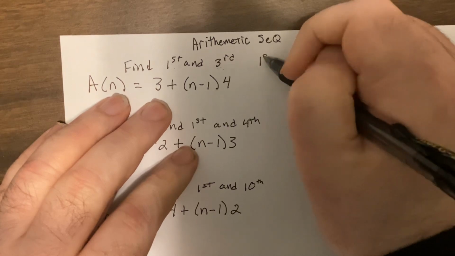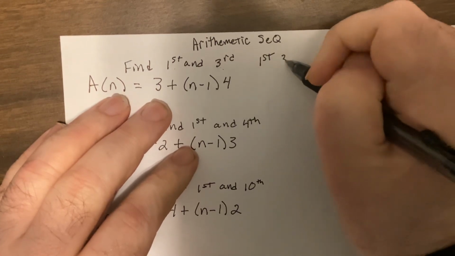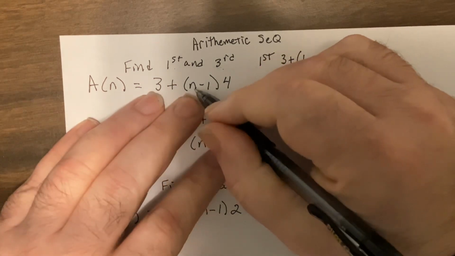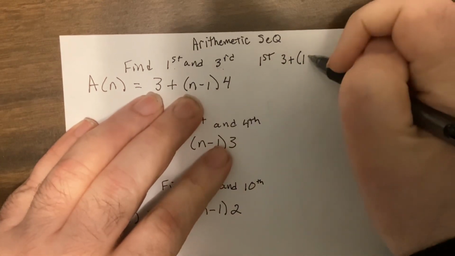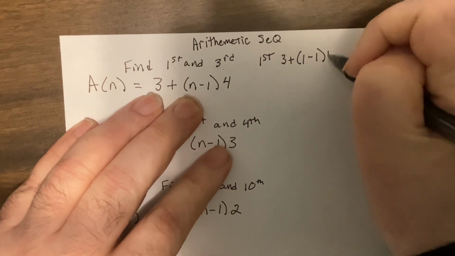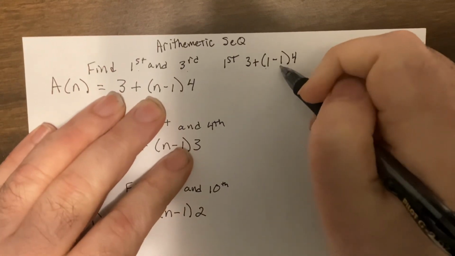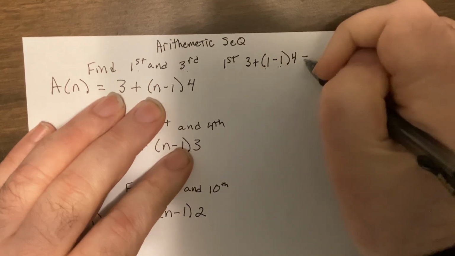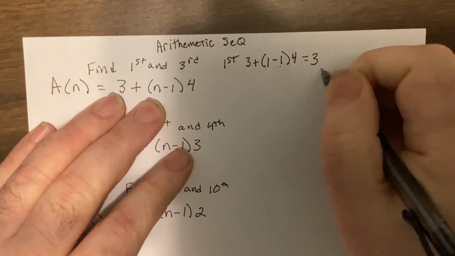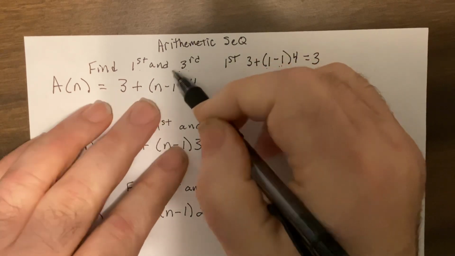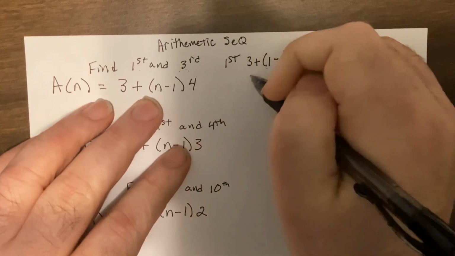So for the first one, I'd go 3 plus, put 1 for n, the first item in the list, minus 1 times 4. Well, 1 minus 1 is 0, times 4 is 0, so the first item in the list is 3. For the third item in the list, we put 3 in there.